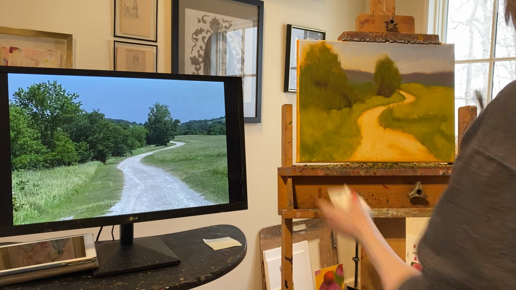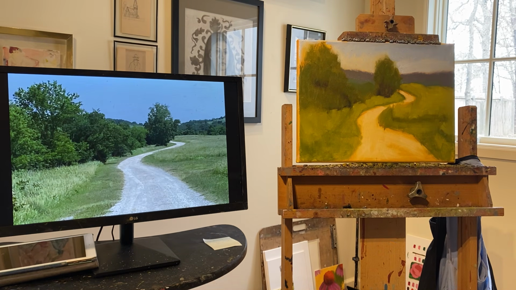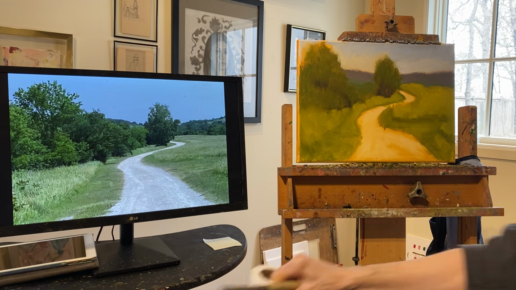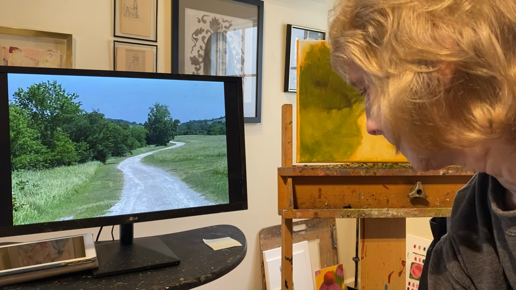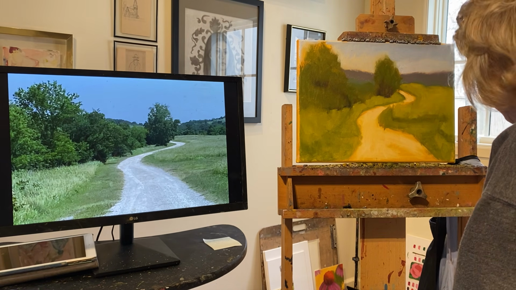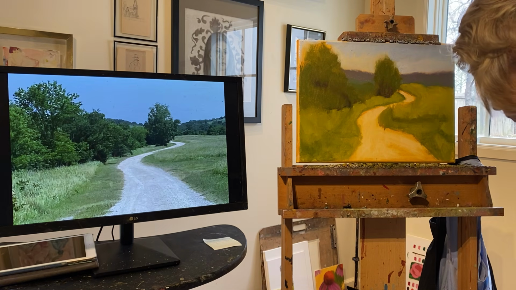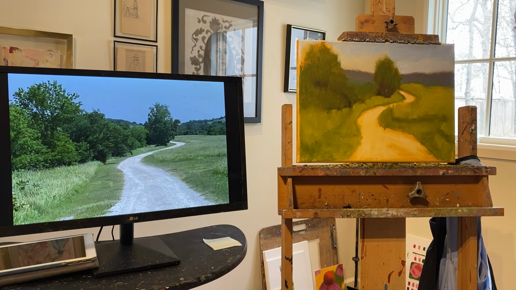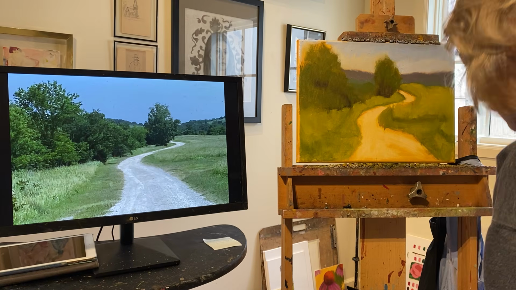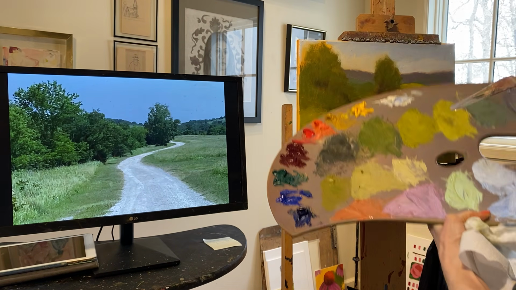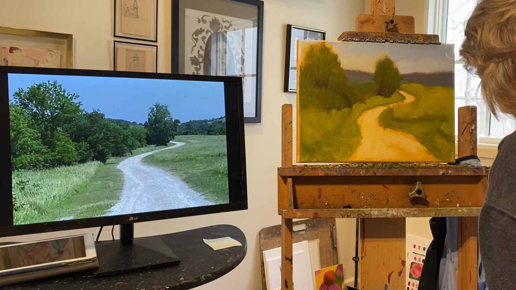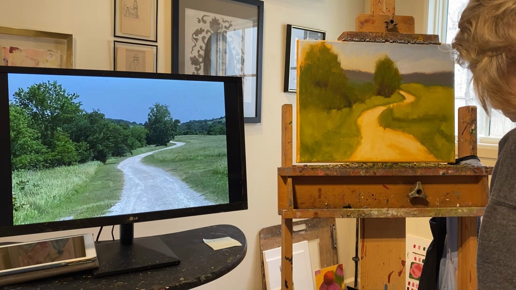And so really the last thing that I want to put on at this stage is this road. I made a violet, it's just alizarin crimson, ultramarine blue and white. I'm going to get some of that, but I'll put more white in it.